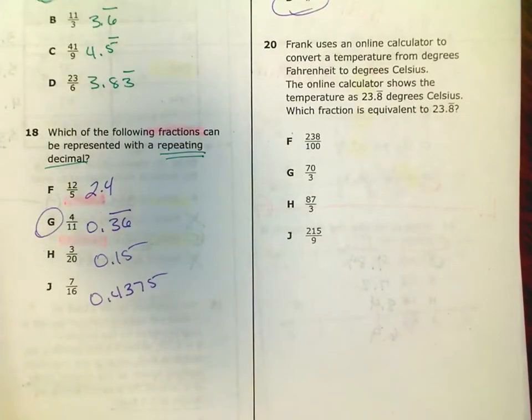Number 20. Frank uses an online calculator to convert the temperature from degrees Fahrenheit to degrees Celsius. The online calculator shows the temperature as 23.8 repeating degrees Celsius. Which fraction is equivalent to this?